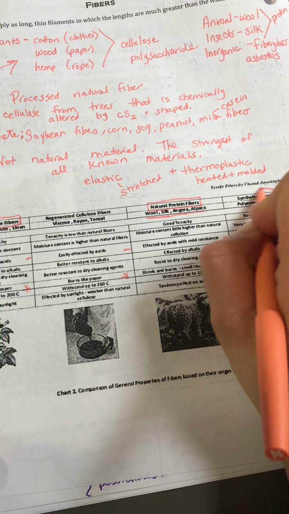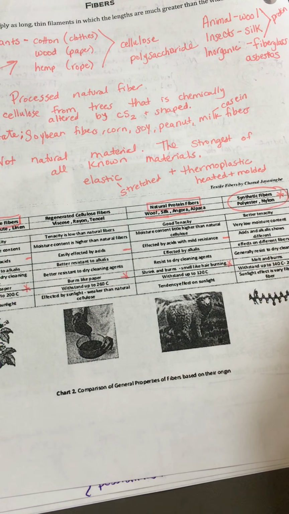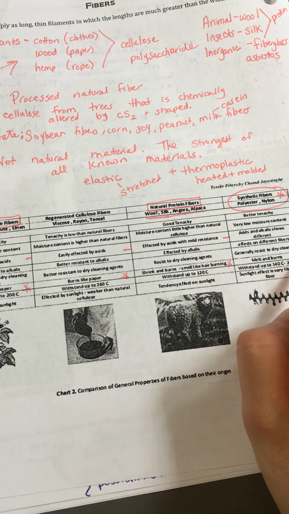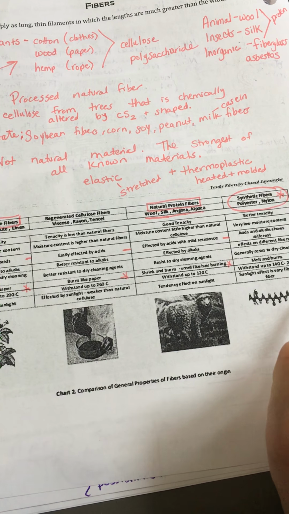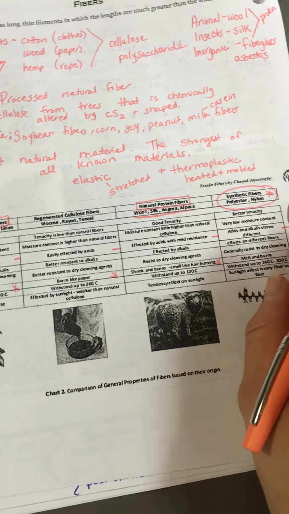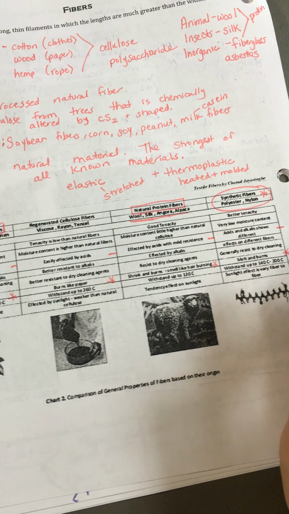All right, and these are the synthetic fibers over here, the ones that I had mentioned, like your paracord, which melts. These have a good rigidity. They're able to be pulled and yanked on and not rip or tear very easily at all. They can withstand pretty high temperatures. They're pretty resistant. And so we make a lot of stuff with these synthetic fibers.